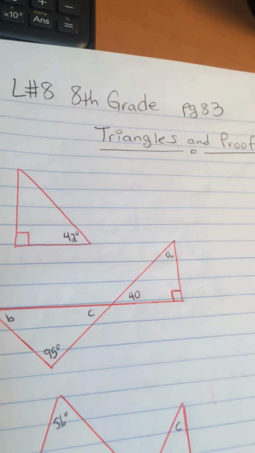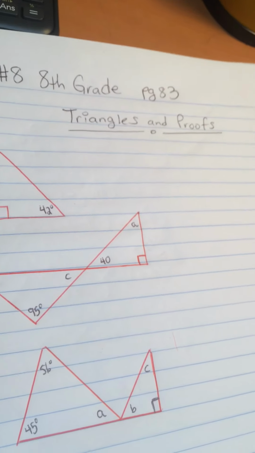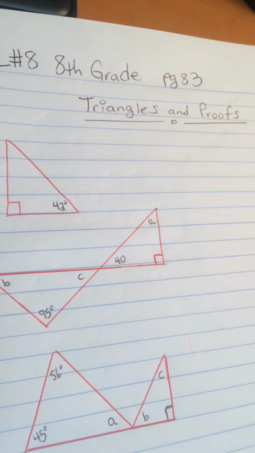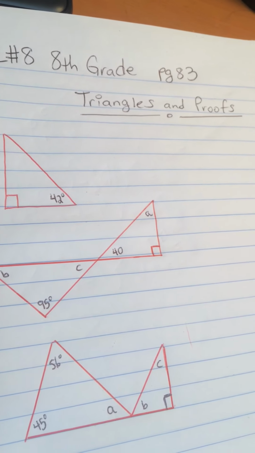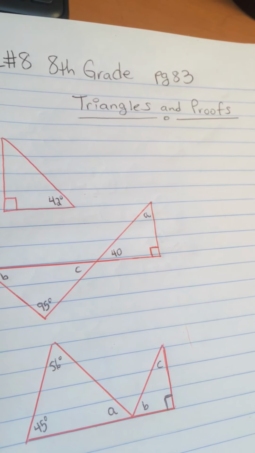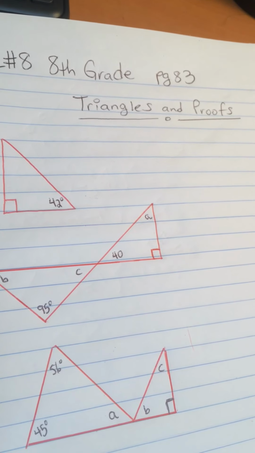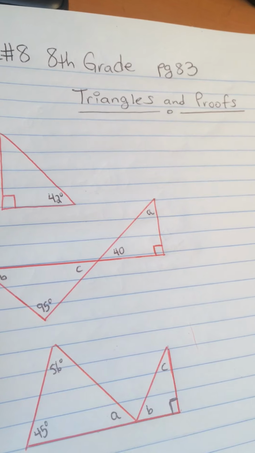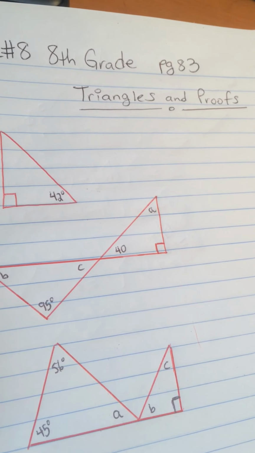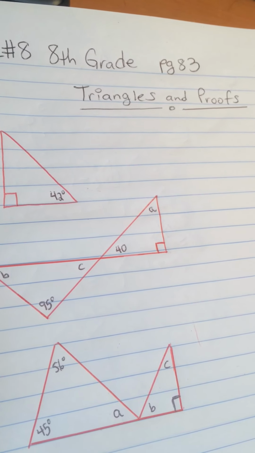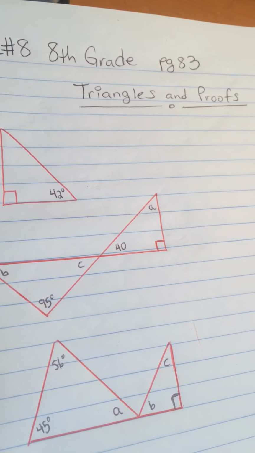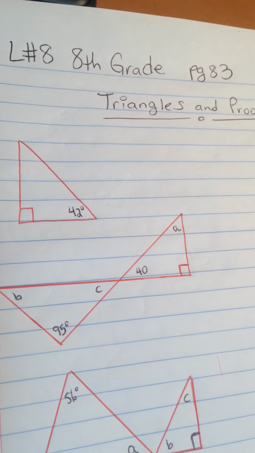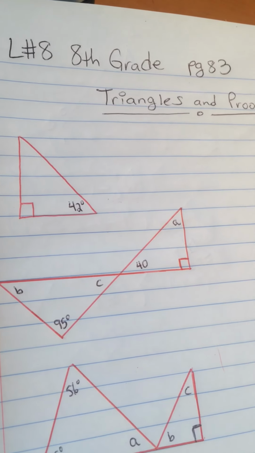We're going to continue with what we were working on, which is triangles and proofs. What you need to remember is that we can divide triangles in different categories, right? We said that we have triangles that are equal in sides and that are equal in angles. So we can divide them in categories according to their angles and to their sides. Now we're going to work on these exercises.